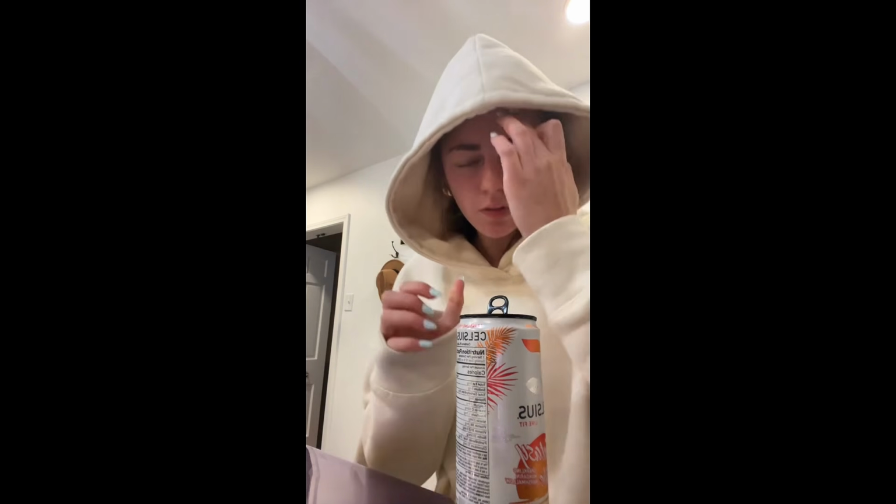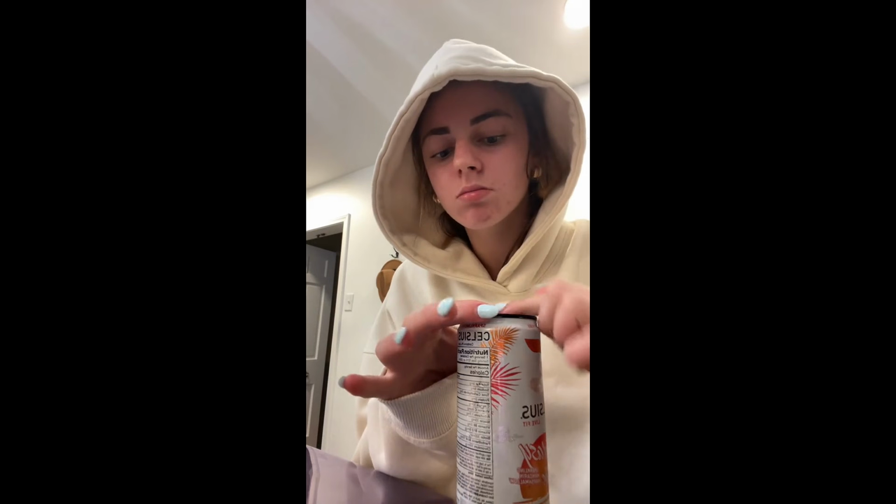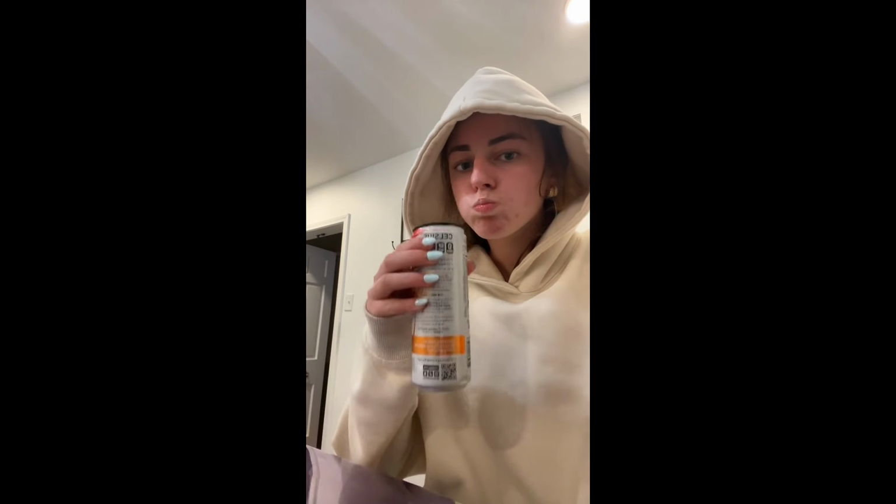I feel like recently I've either been having 2 caffeines or none, so it cancels out. But I'll probably have one tomorrow, so I don't know. Wait, this is really good today. I feel like they changed it. It tastes more like the Alani one. Why is that really good?